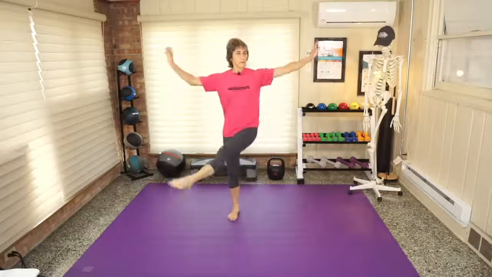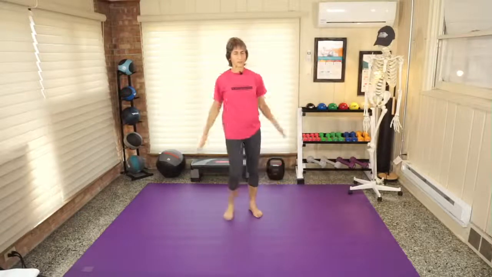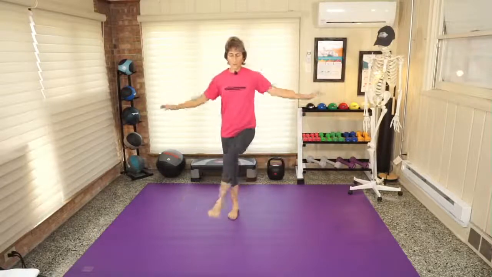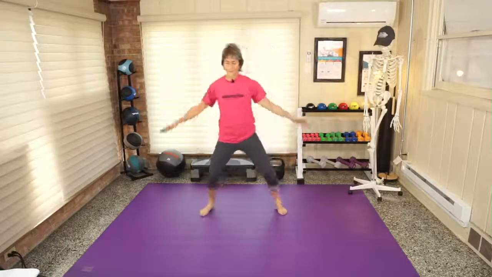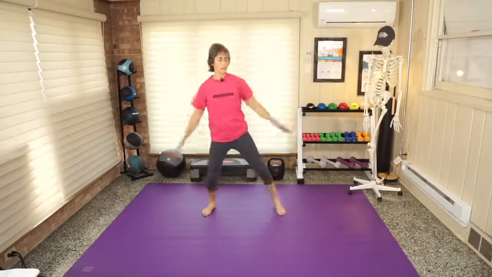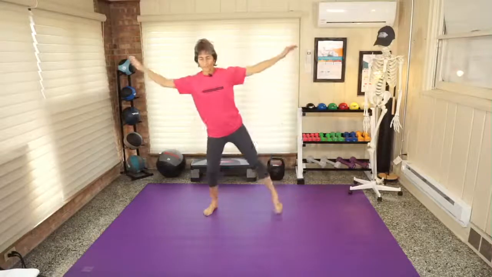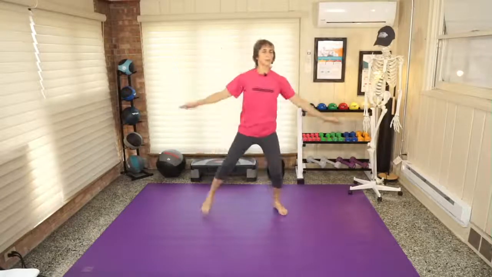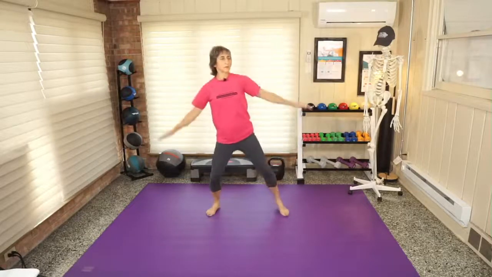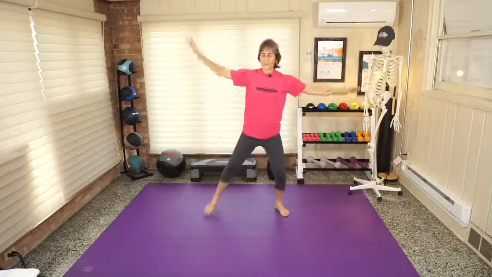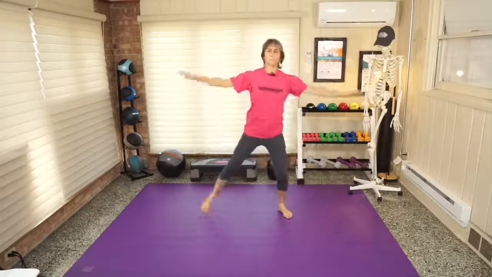Good work. Extending the knee. So we're not doing a straight leg raise. We'll do that later. We're kicking from the knee. And back to side, almost like a jumping jack. Good work. It's amazing. If you just bring your arms into the picture, it really increases the heart rate. So you don't have to run around the block. All you have to do is move your legs and move your arms all at the same time, and that's going to get your heart rate up.